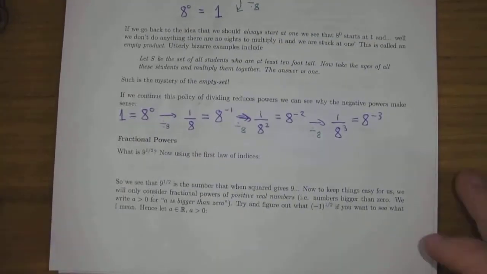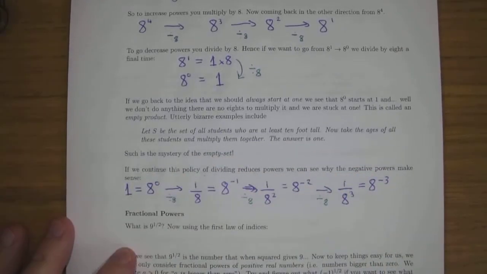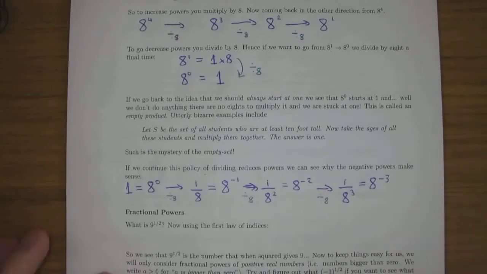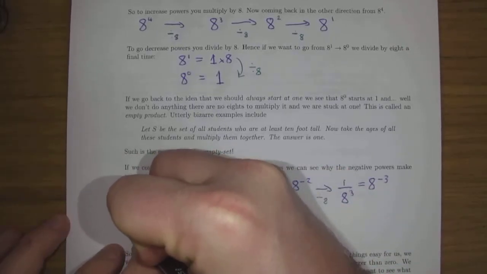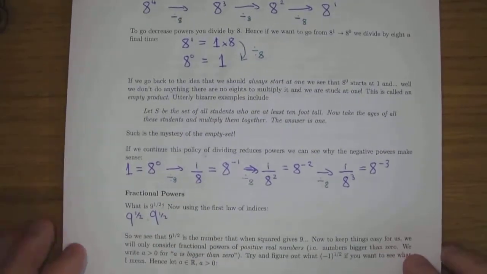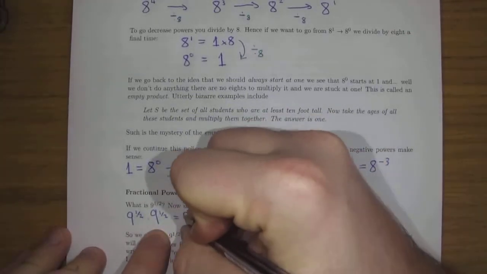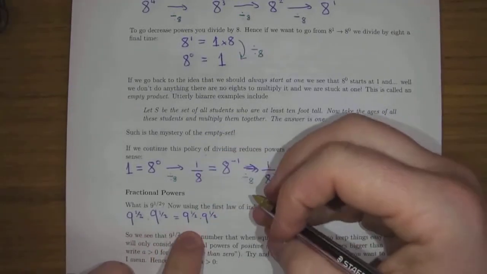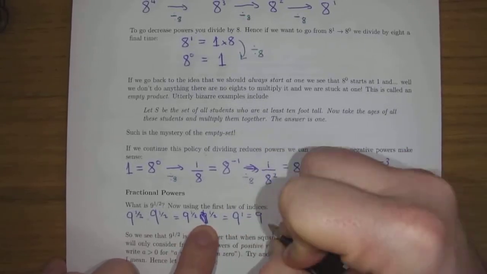What about fractional powers? So what we'll do with 9 to the power of a half is, there's 2 ways, I'm actually going to do this 2 ways if I can. For me, there's probably 2 ways of thinking about this. There's a slight disconnect, as I'll talk about. So I'll use the first law. When you multiply together like powers, you add the powers. Half plus a half is 1. 9 to the power of 1 is equal to 9.